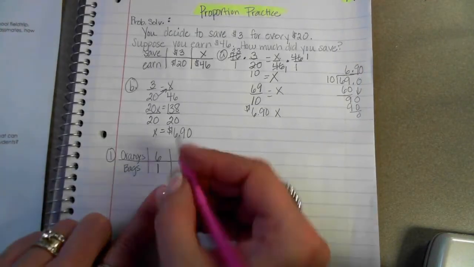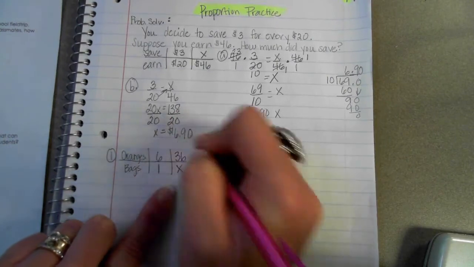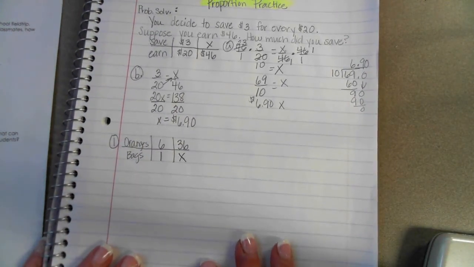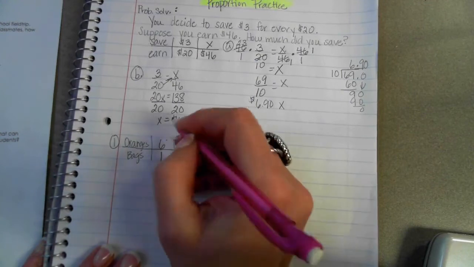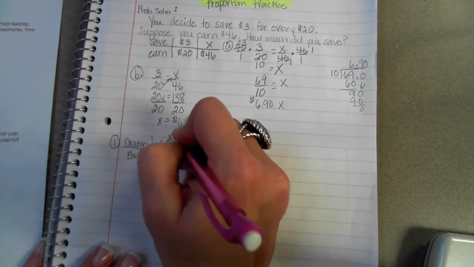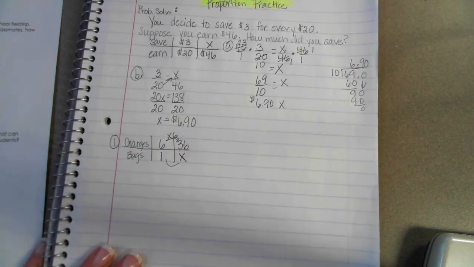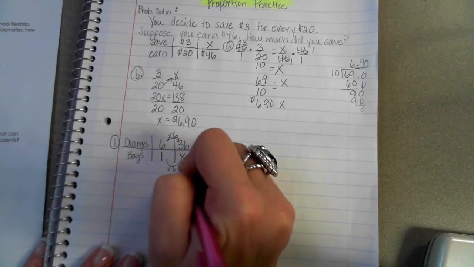Okay, so we're looking for bags. So that is x. 36 oranges. On this one, I'm seeing a very simple scale factor from 6 to 36. I know that 6 times 6 is 36, and I know that 1 times 6 would give me my x.